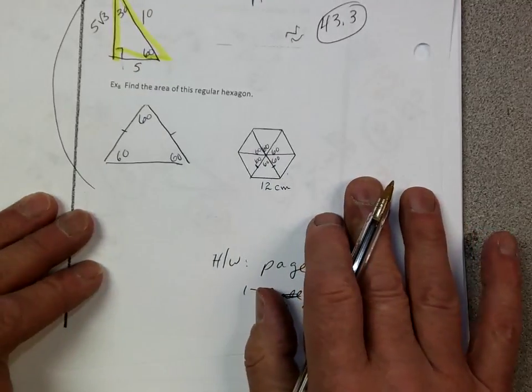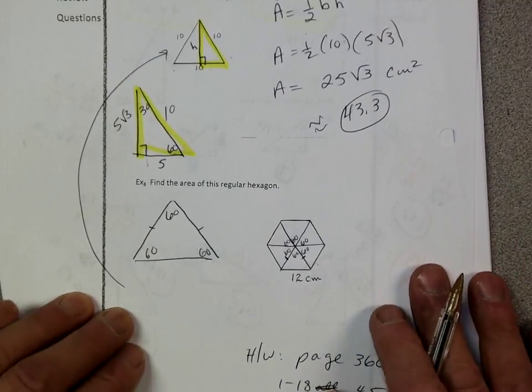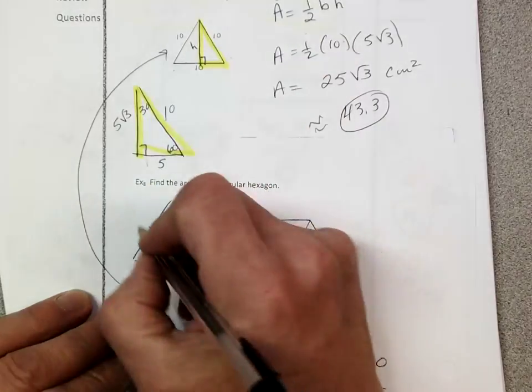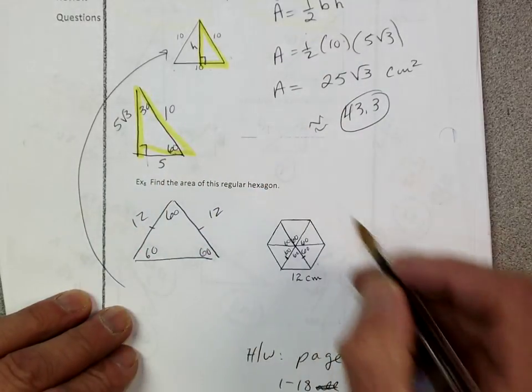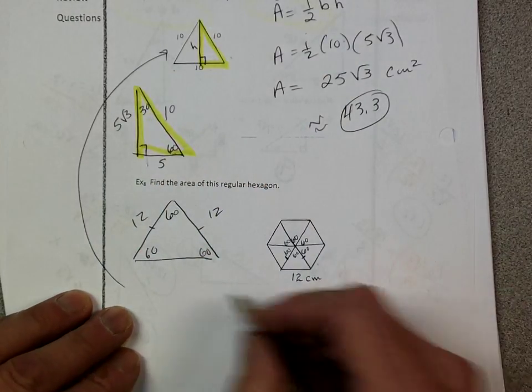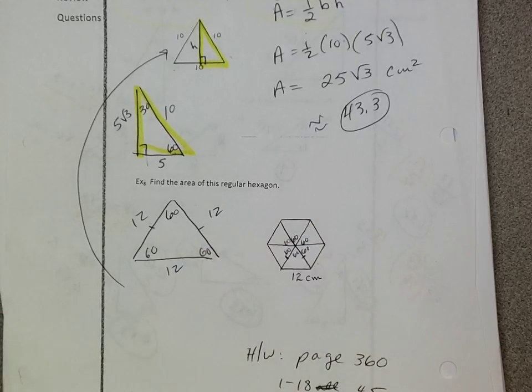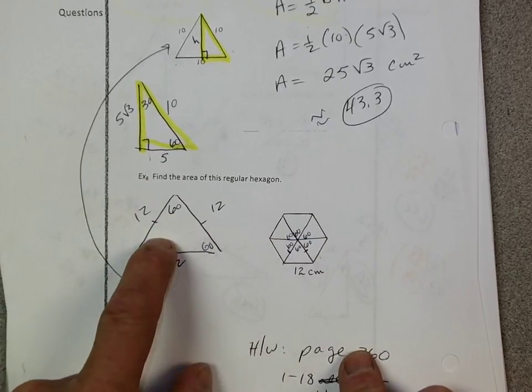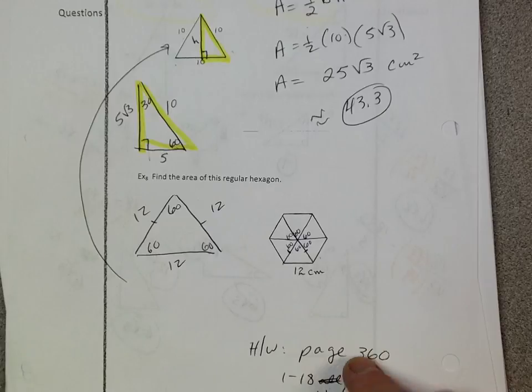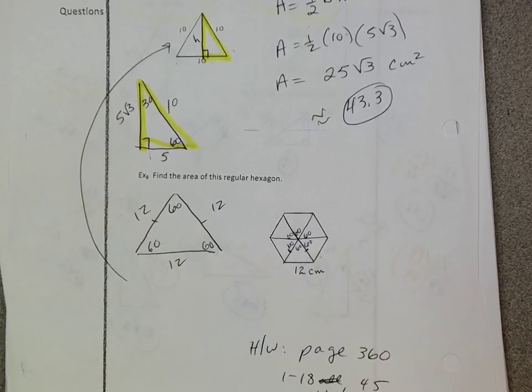Looks like that triangle up there, except for one small difference. This is not 10, 10. This is 12 and 12. Right? And this is 12. Okay, if I can find the area of this one triangle, I can multiply it by 6 and get the whole thing. Does that make sense? If I can get the area of this triangle, I multiply by 6 and get the whole thing. Okay, so how am I going to do that?